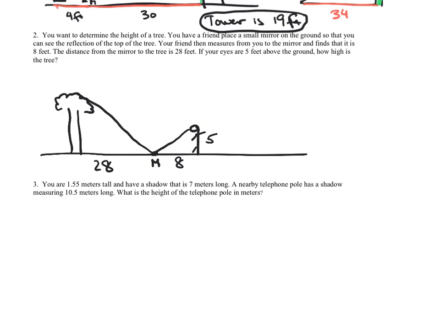So we have these two similar triangles right there. There's our angle. We have another angle at M on either side. And we're trying to find the height of the tree. So we can go ahead and set up a proportion. We'll put 8 over 28, those are the two values on the ground, and 5 over x, those are our heights.